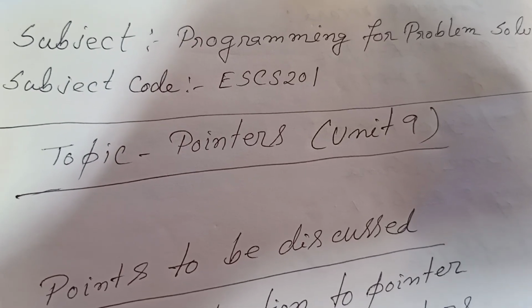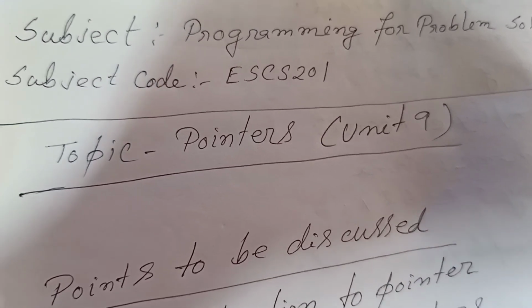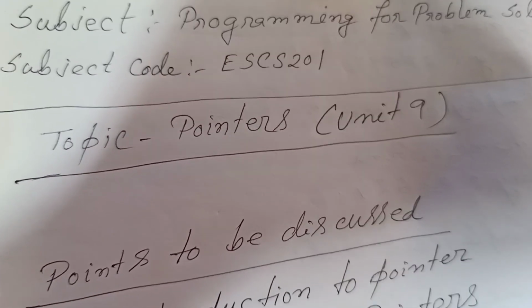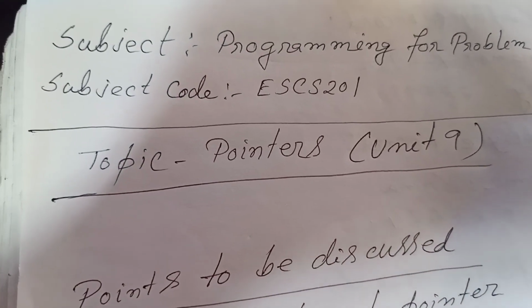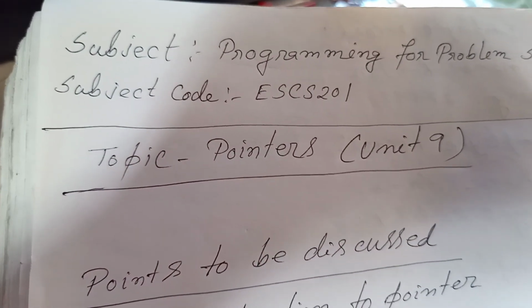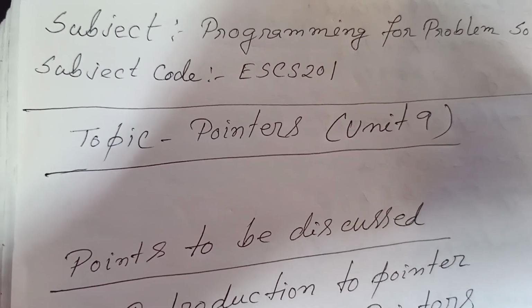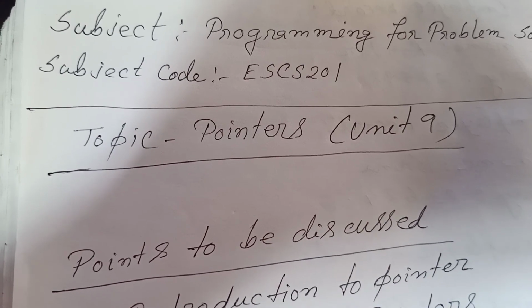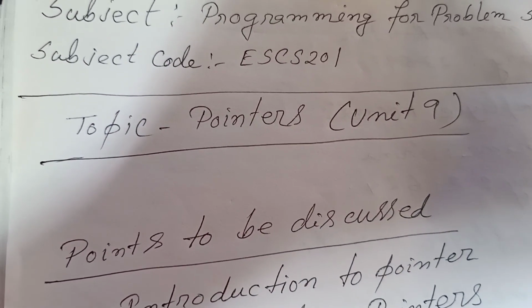Good morning, students. Today's topic is chapter unit 9, which contains pointers. It is a very important chapter you should learn. In your previous chapter we have learned the C structure.